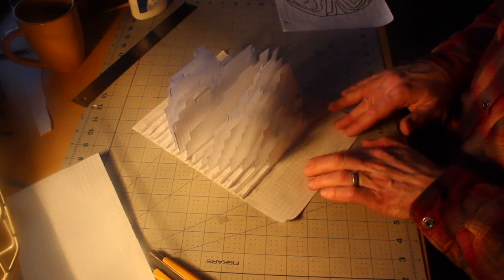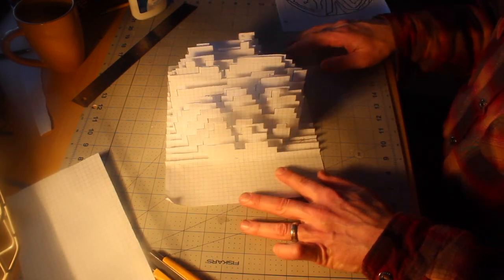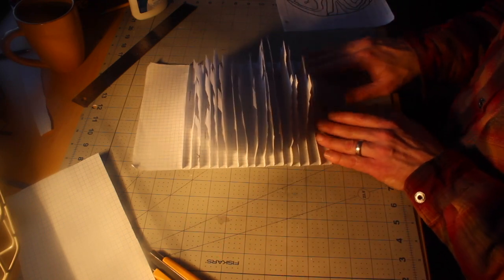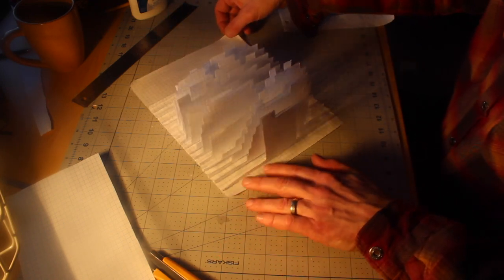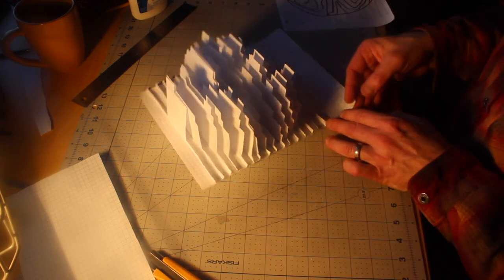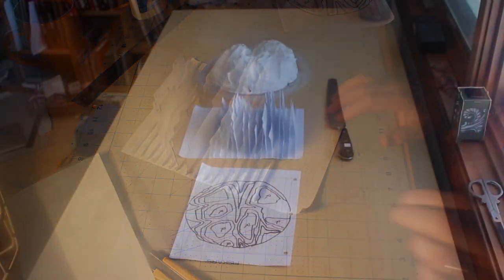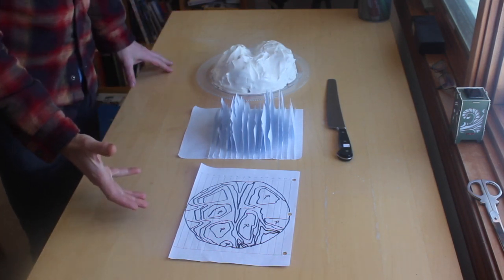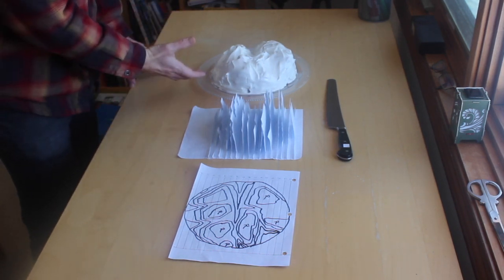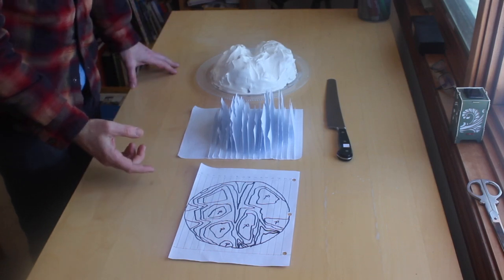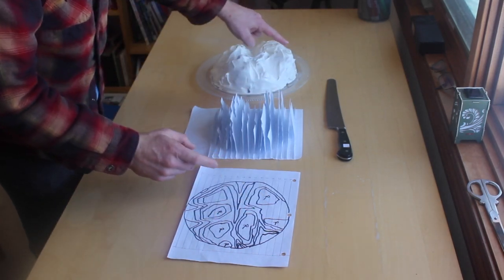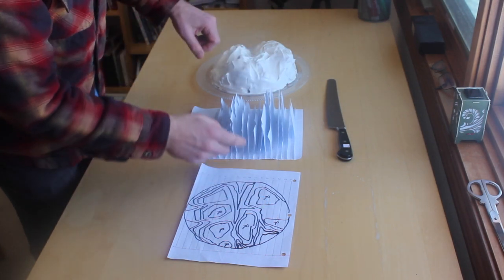Now that I've glued them all together, I can see the three-dimensional shape that's shown by the map. Let's compare it to the actual cake. Here they are, three versions of the same map, or cake. And you can see the high parts that correspond to each other.